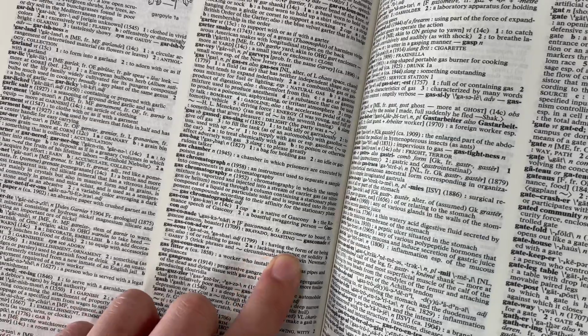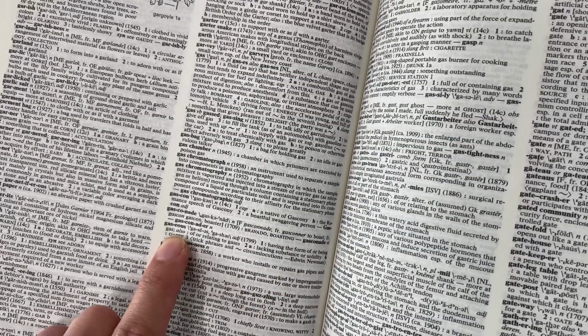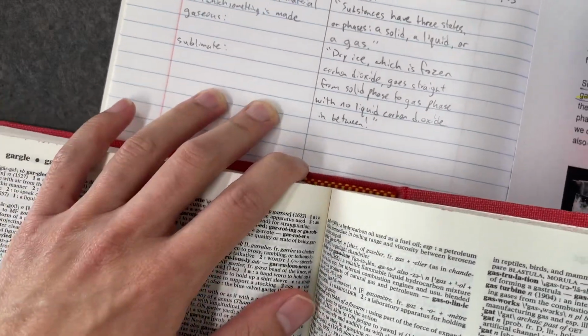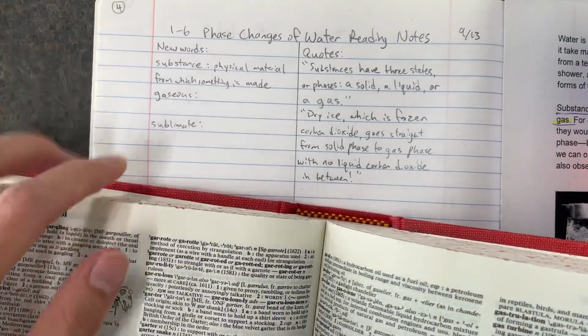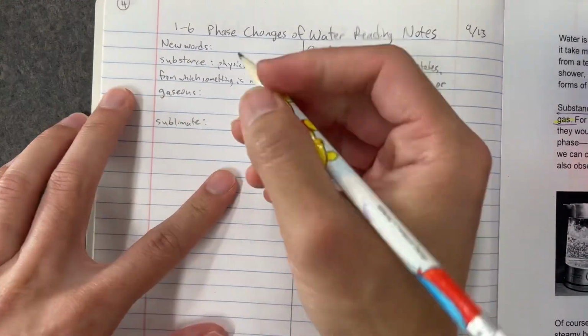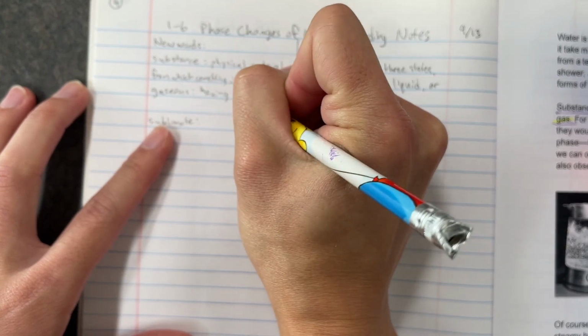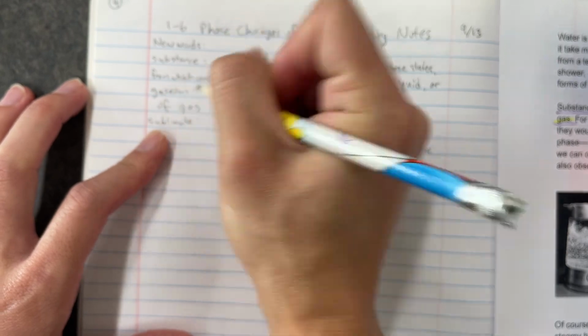Gaseous, having the form of or being gas. Having the form of gas. Well, I mean, I wrote it here, gaseous, so having the form of gas.